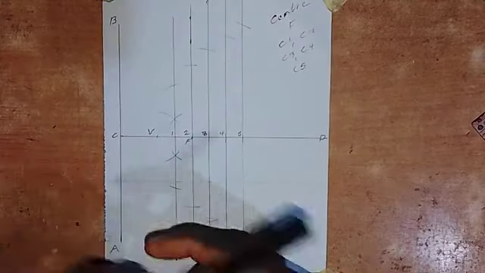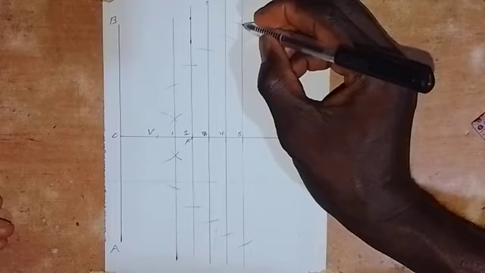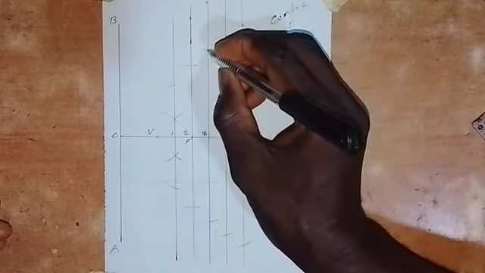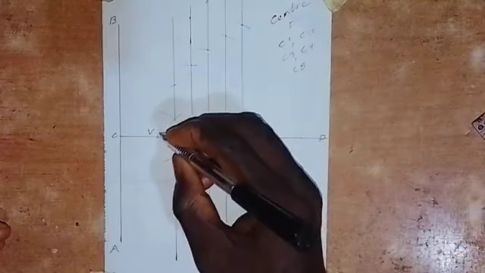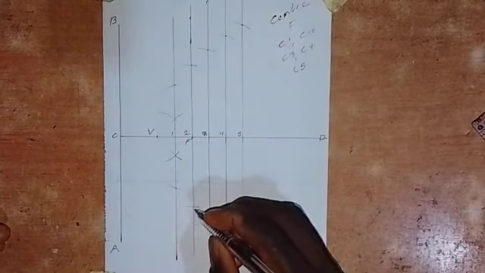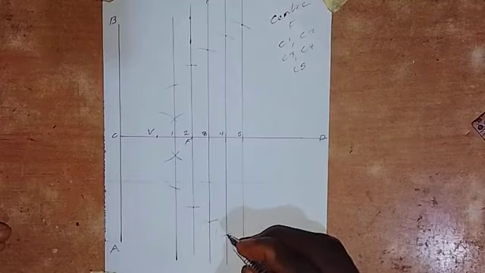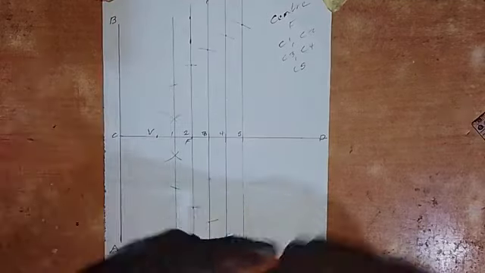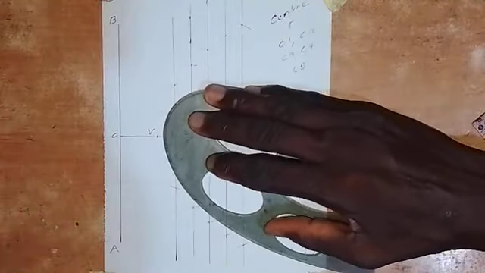These points are what we are going to join together to obtain the parabola. We are going to join them together with the use of a French curve, including point V. So we also have this point here, and this point, and this point here. We are joining them together to obtain the parabola, so we make use of the French curve.